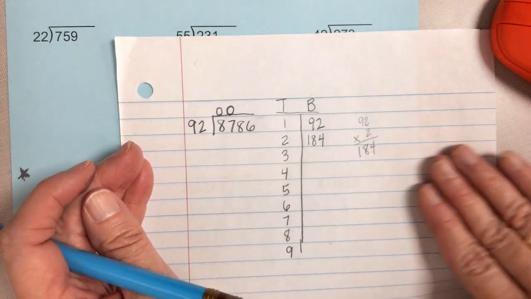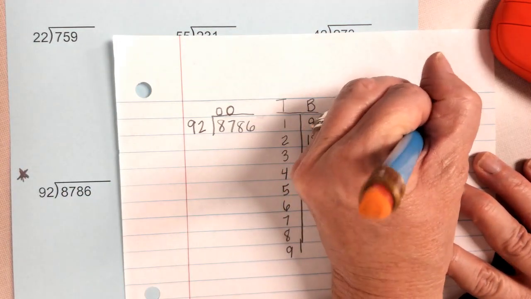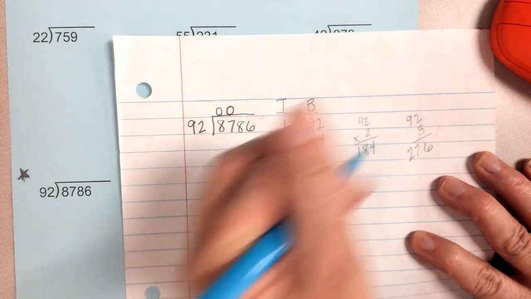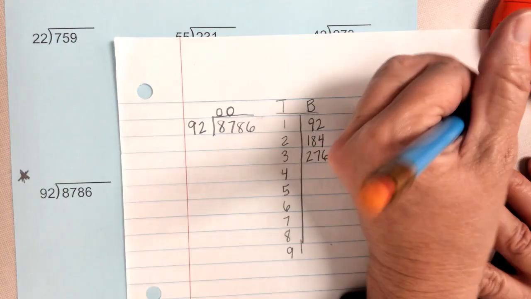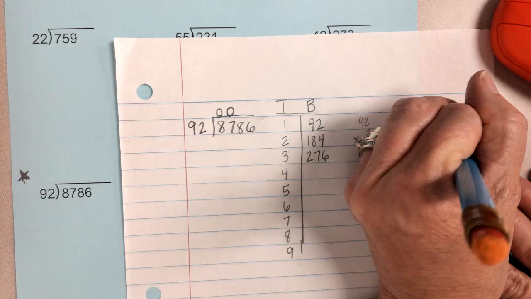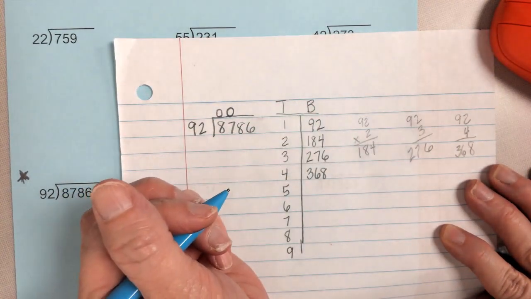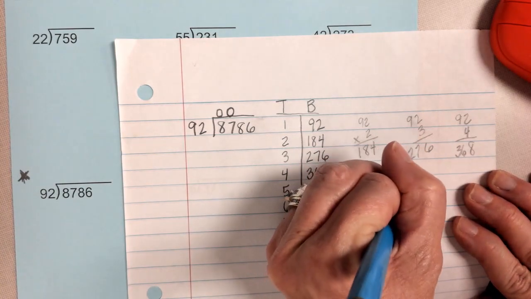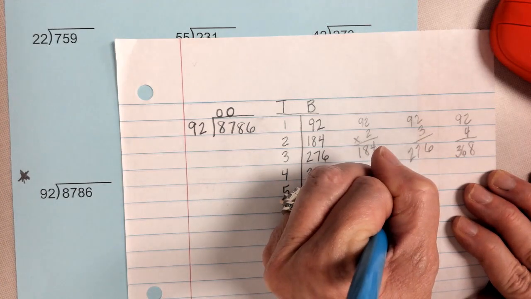That's why we need this piece of paper, because we're going to have some scratch work over here. 92 groups of 3 is 6, and this is 27. So I'm getting 276 here. 92 groups of 4 is 8 and 36. So we have 368. If we have 92 groups of 5, that's 10, and 45 plus 1 is 460.